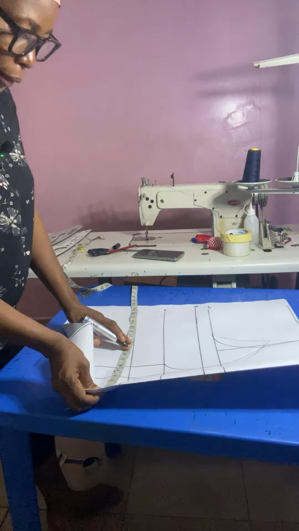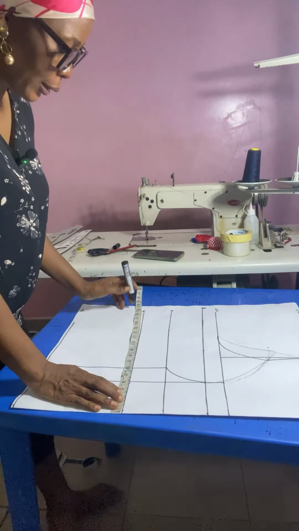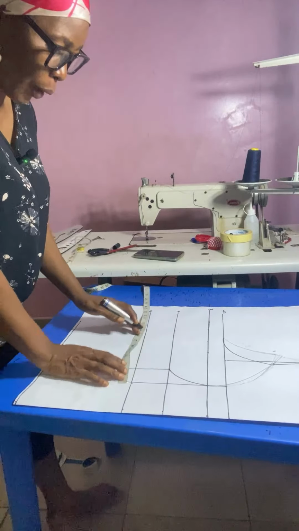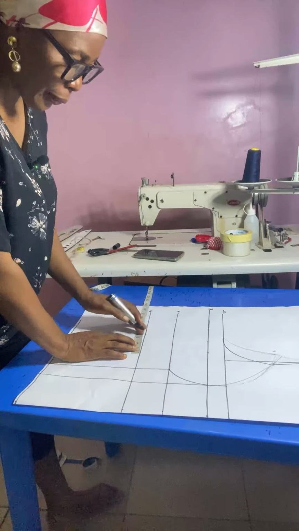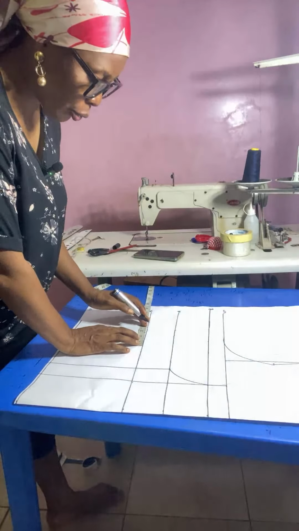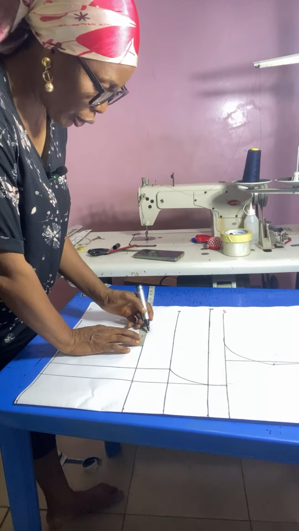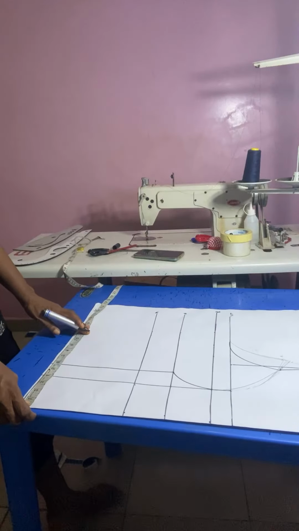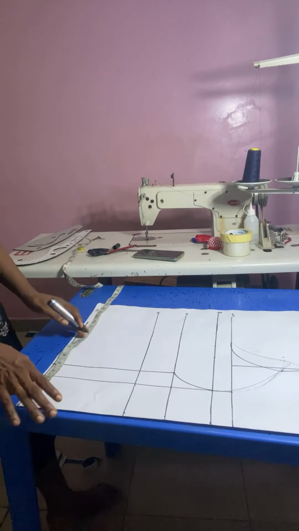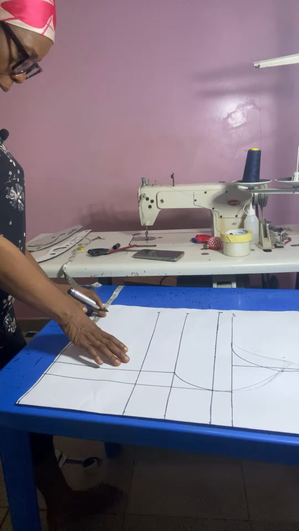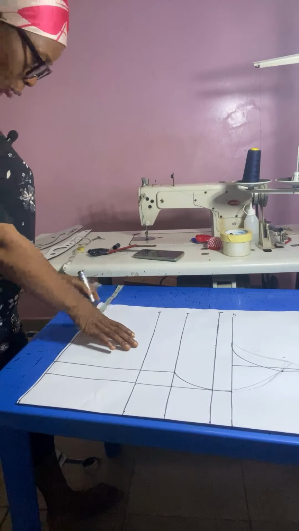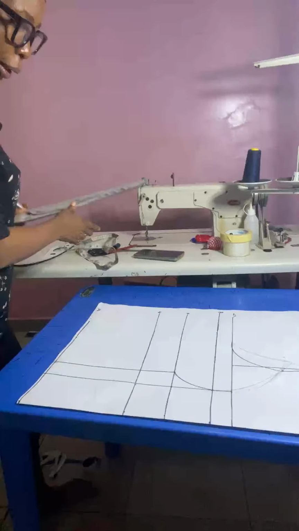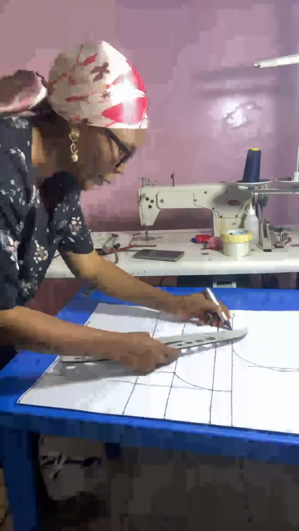I'll come to my waist. I'm using 8, which is 32. I'll add that 8, my 2 inches for my dart, and my 2 inches stitching allowance. Then I'll come to the hem. I will use 40 divided by 4. I have 10. I'll add my 2 inches for my dart and allowance. So all of these lines I'm going to connect.